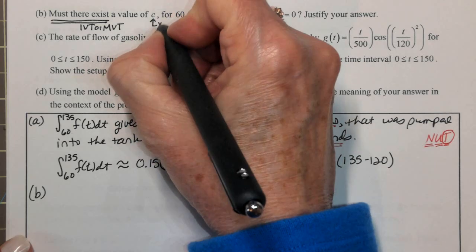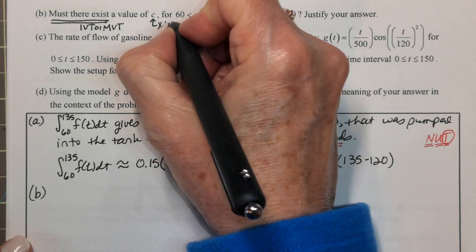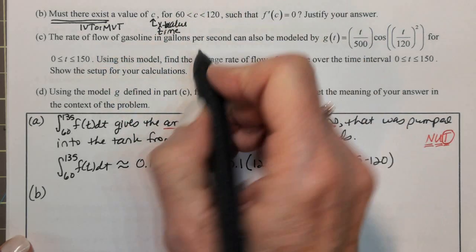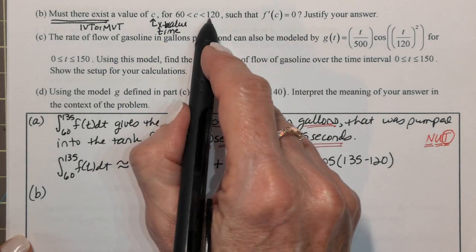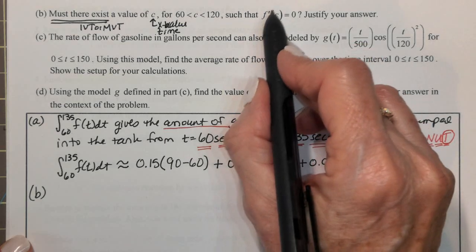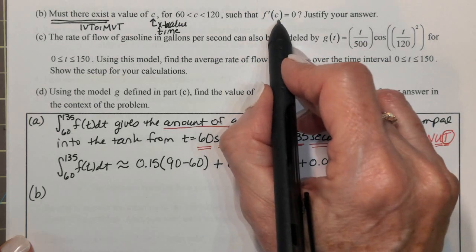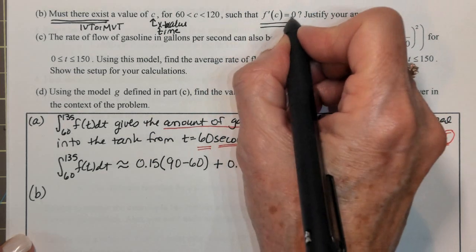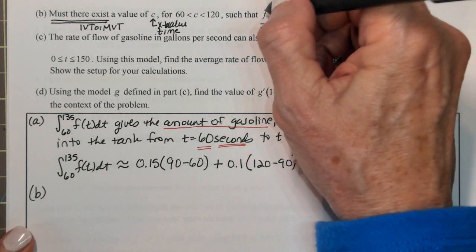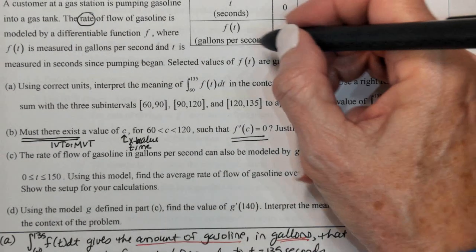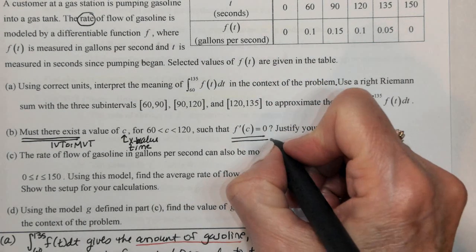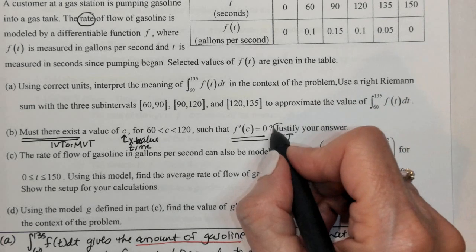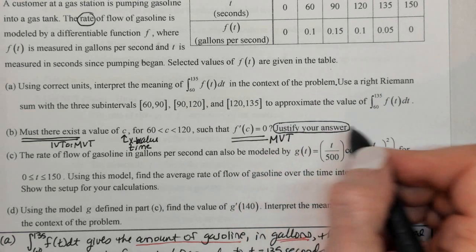When I see that, I think it's an X value, in this case a time value, between 60 and 120, such that F prime of C is 0. Since it's F prime and the table has F, I know I need the MVT here. Our justification is going to be using the MVT.